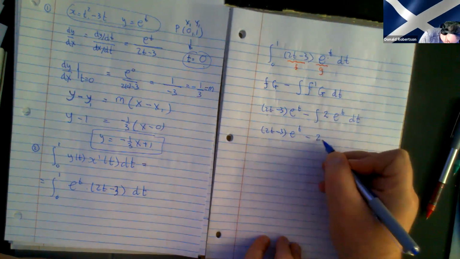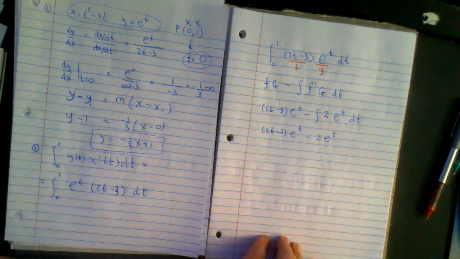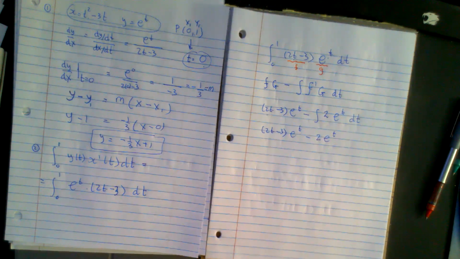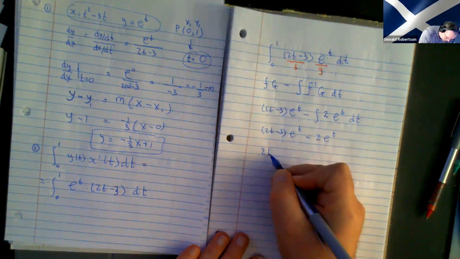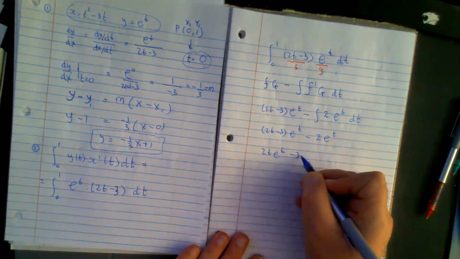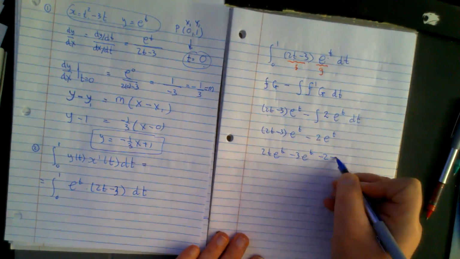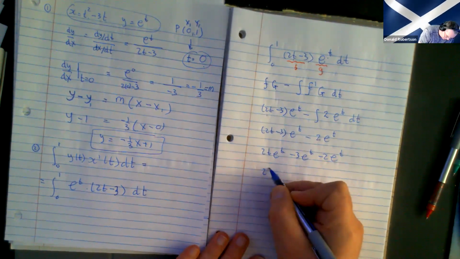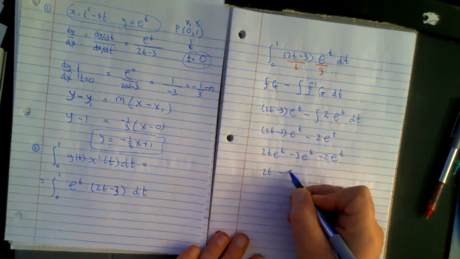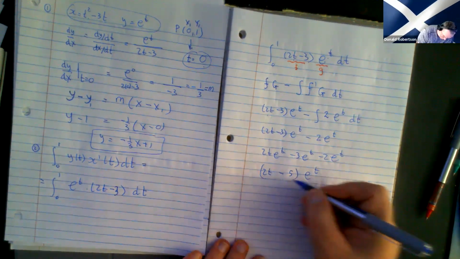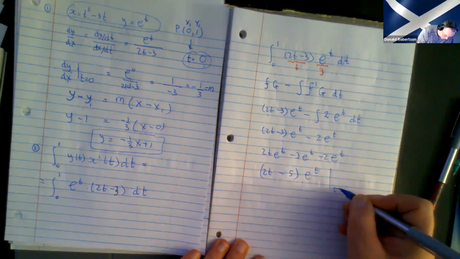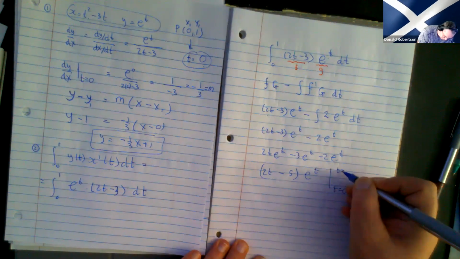We get that. So I now have 2t take away 3 times e to the t. Integrate this, you get, that would be minus 2e^t, right? Correct. Yeah. Would you be okay? I'll distribute these, and then I'll collect like terms. And while I'm at it, I'll pull out an e to the t. So this is the integral. You then just evaluate it at 0 and at 1.